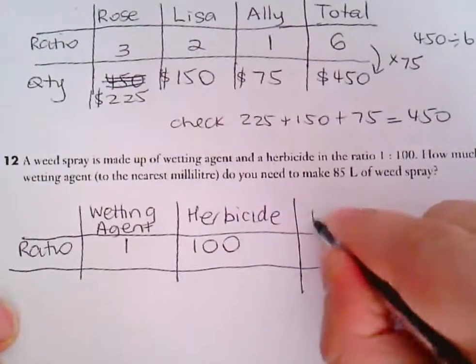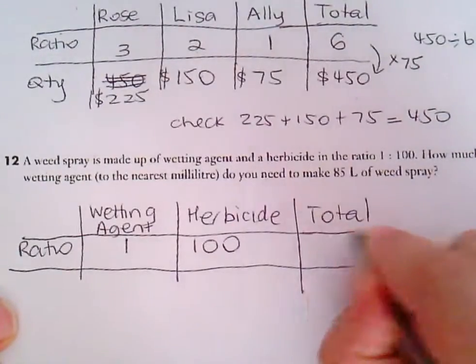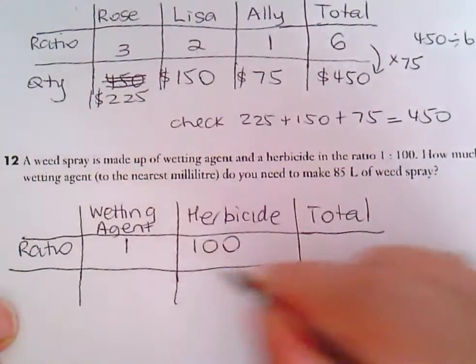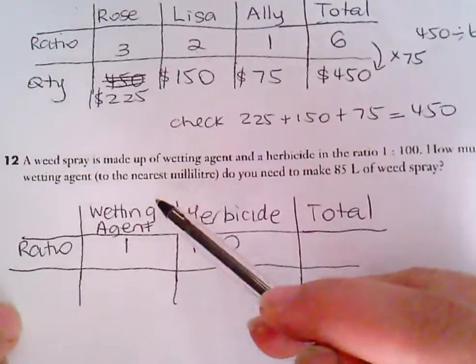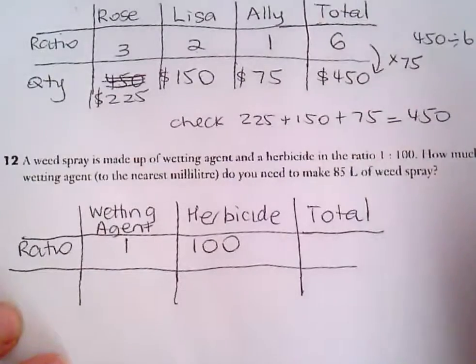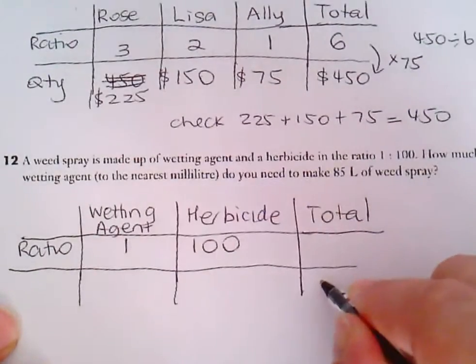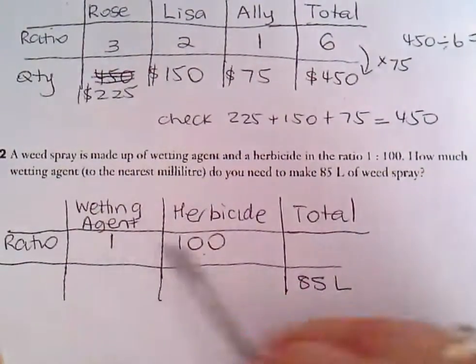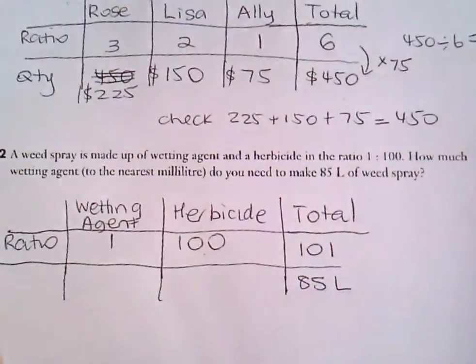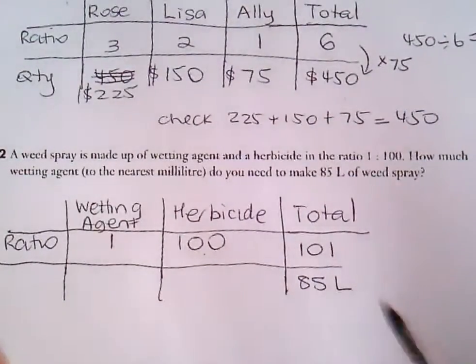And remember, we're going to put a total column as well. And the question is, how much wetting agent to the nearest milliliter would you need to make 85 litres of weed spray? Now, 85 litres goes under the total column, but first we should add up the ratios. So 1 plus 100 is 101. So that's the total ratio parts.